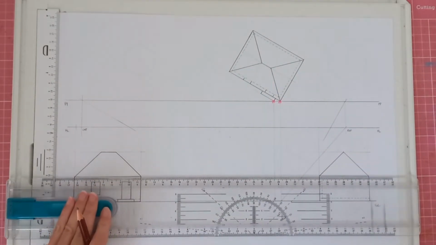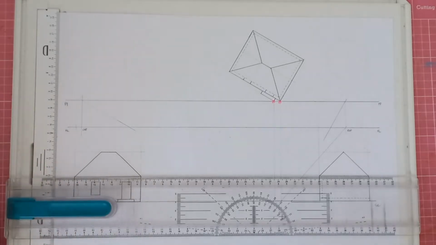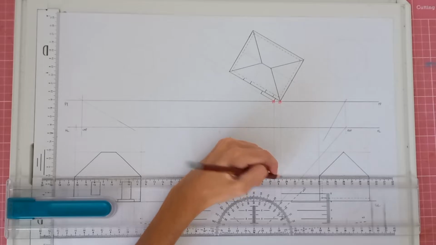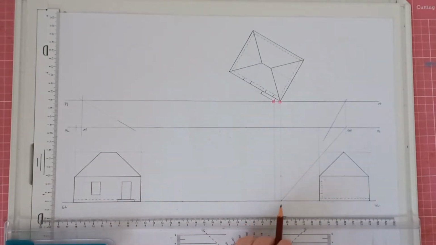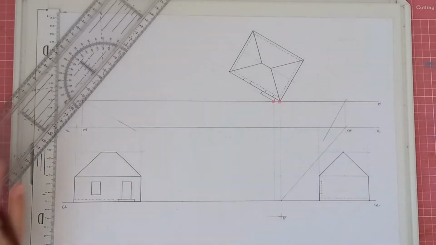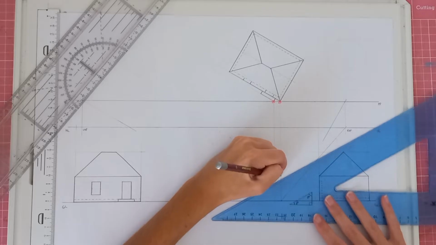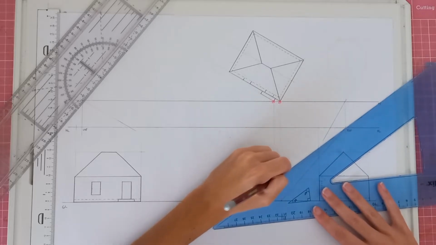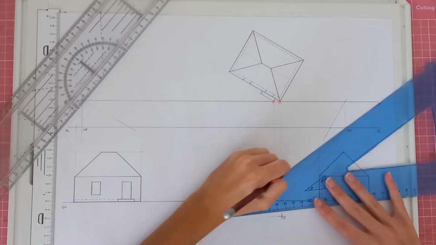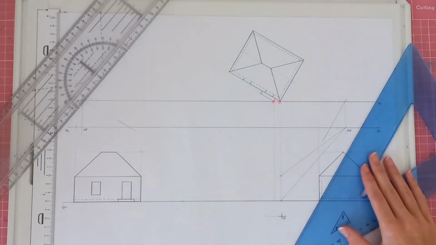Whenever you're trying to get the height of something, you always take it onto a line that is touching the ground line. So it could be this line, it could be this line. As long as it is touching the ground line, that's where you're going to bring your height lines. Okay, and then you're going to take it to your RVP. All right, let me just make that a little bit darker. All right, so it should look like that.